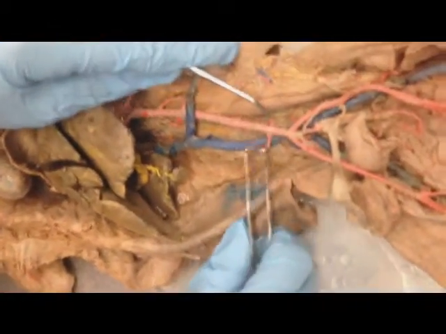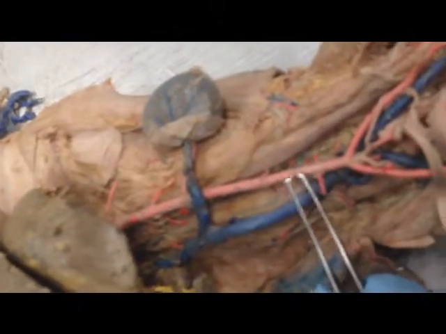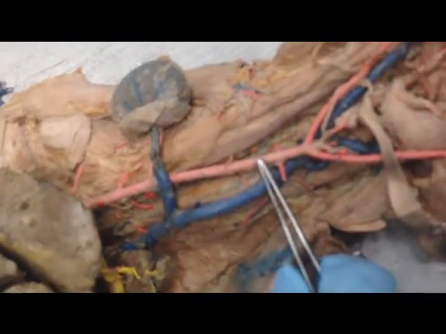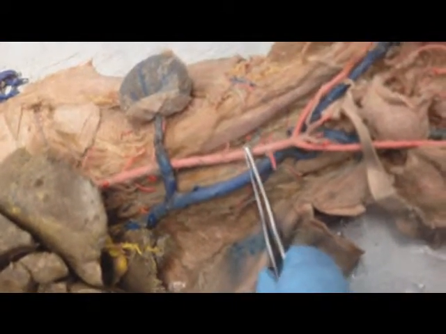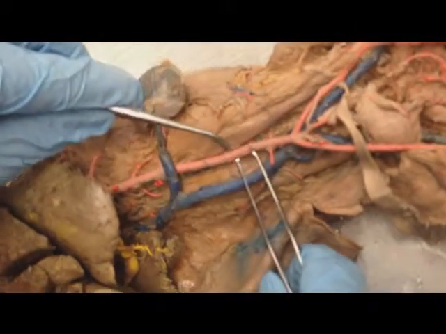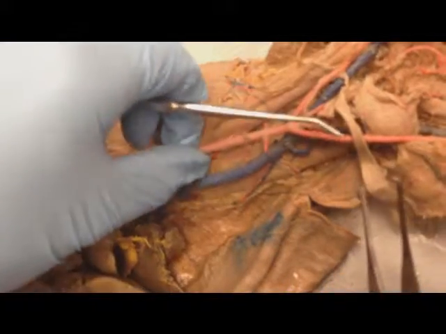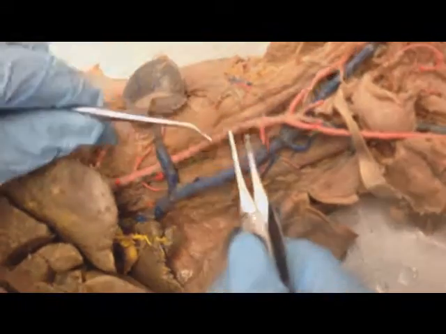Further up, this cat's a little mangled, but if you go from the iliolumbars, usually the first one up is going to be called your inferior mesenteric. There are two mesenterics, so do not get them mixed up. This will be the inferior mesenteric. Above that, we have another pair of thin arteries. This one's missing its pair. They are the gonadals.